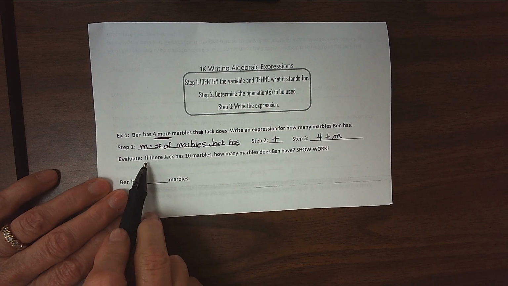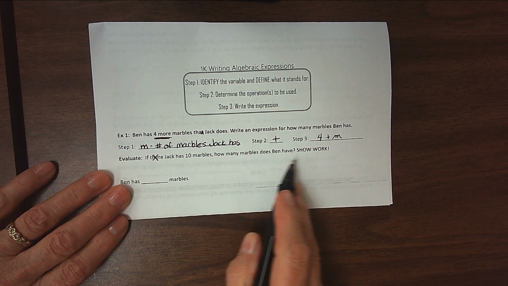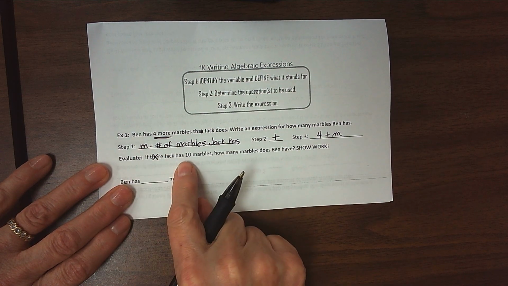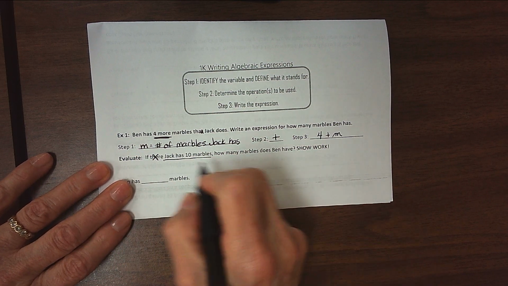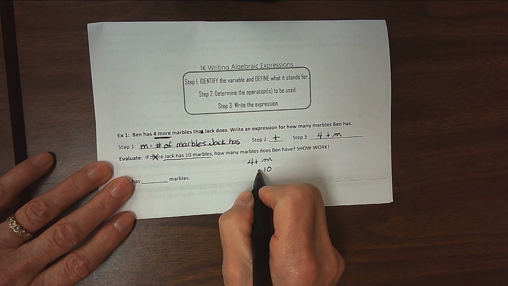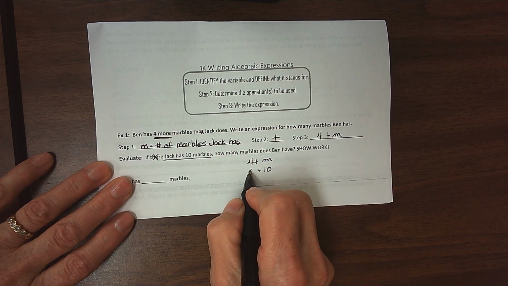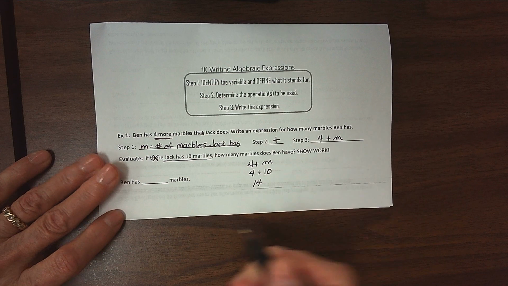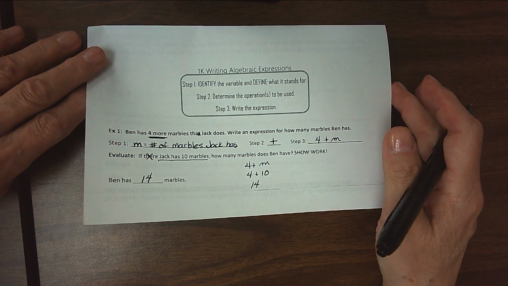Now our situation is: if Jack has 10 marbles, how many marbles does Ben have? Well, if Jack has 10, that means we're going to take the variable out and substitute in 10, because M stands for the number of marbles that Jack has. So we take our expression 4 plus M and substitute the 10 in for the M. And we'll add the 4 more that Ben has, and then we have that Ben has 14 marbles altogether. Again, just a really good problem solving strategy. Let's practice a few more here.